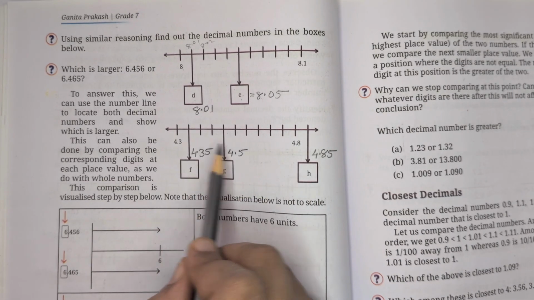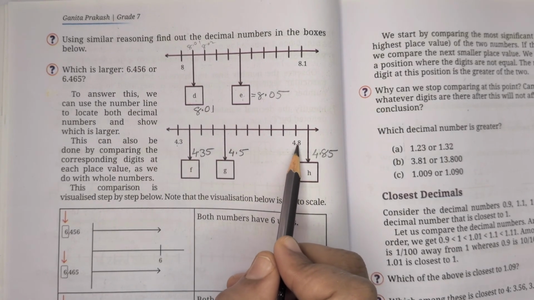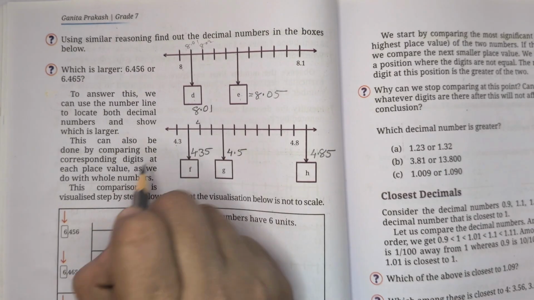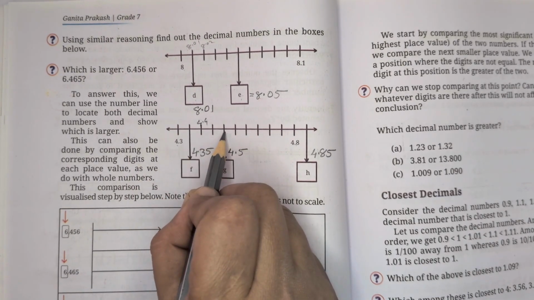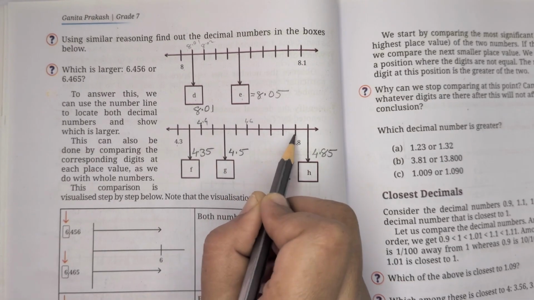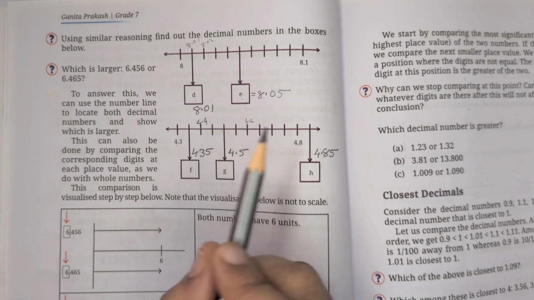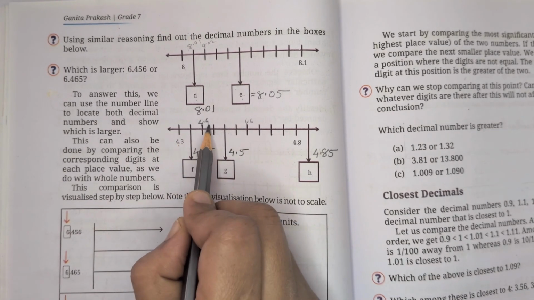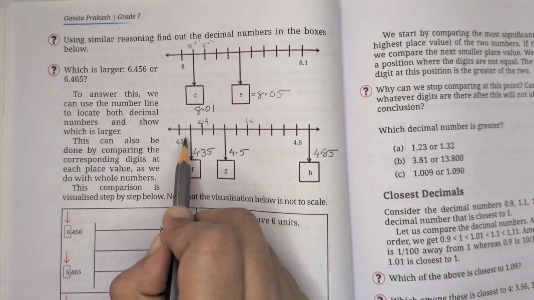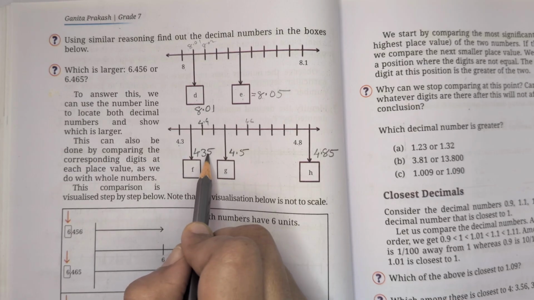In this number line, between 4.3 and 4.8 is given. So 4.3, 4.4, 4.5, 4.6, 4.7, 4.8. So 2 divisions, 4.4, 4.5, like that. In between 4.3 and 4.4, 4.35 will come, which means 30 and 40, so 35 is coming, like that we can think.